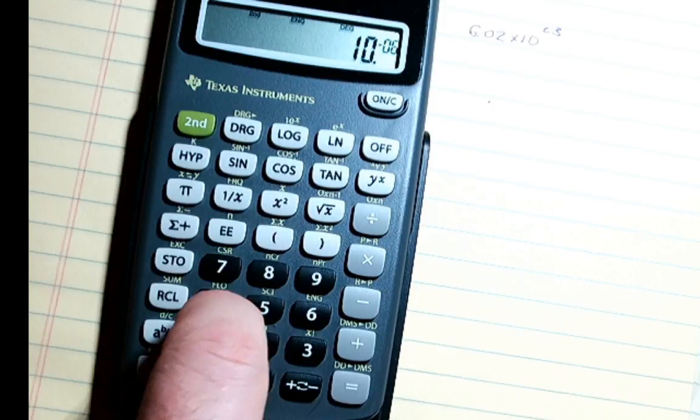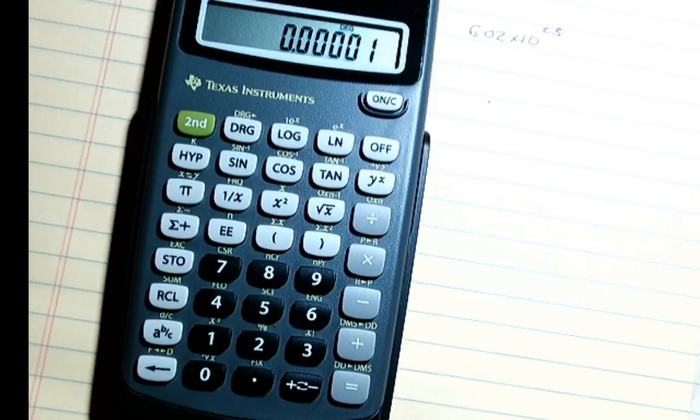So I'll go back to the floating point. And of course, in floating point, since that fits onto the screen, it doesn't bother with scientific notation at all. It just says, that fits onto my display, here it is, 0.00001.